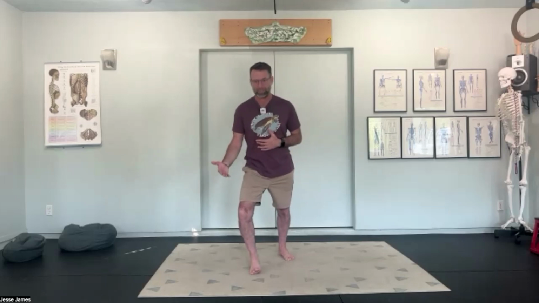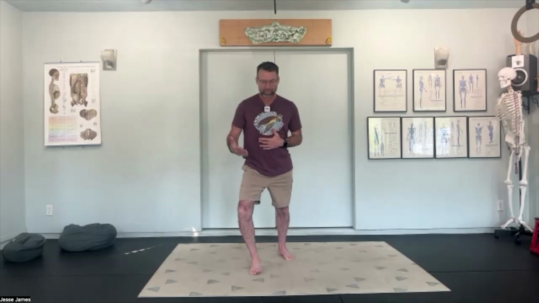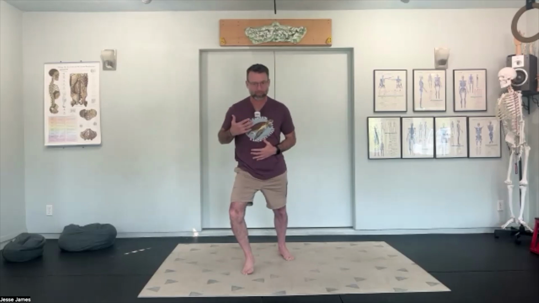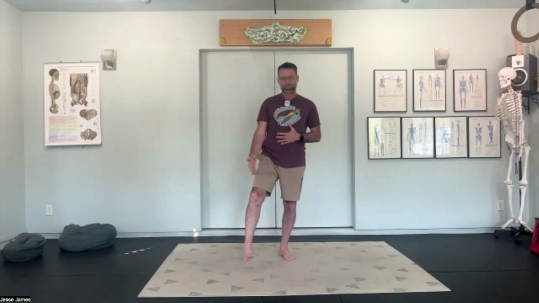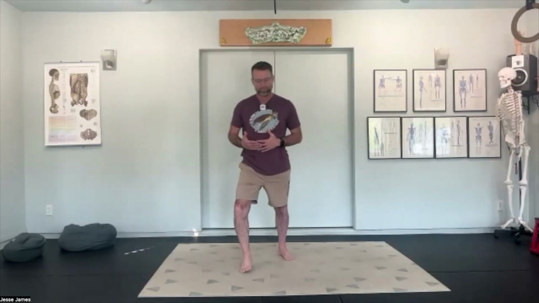I'm keeping my foot in contact with the floor to start. Again, if this feels solid and stable and dynamic, then we can start to release that foot just a little bit. Get that spring to pop off the floor lightly. Nice absorption as we load it and a nice spring to unload it.